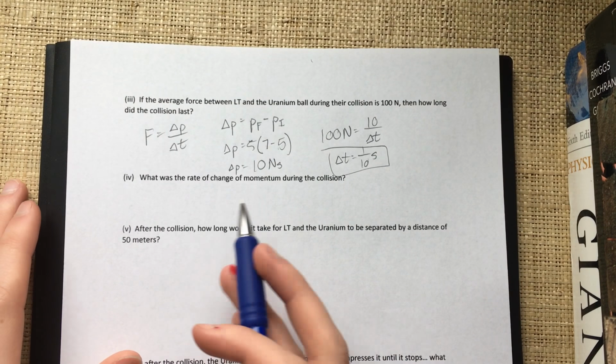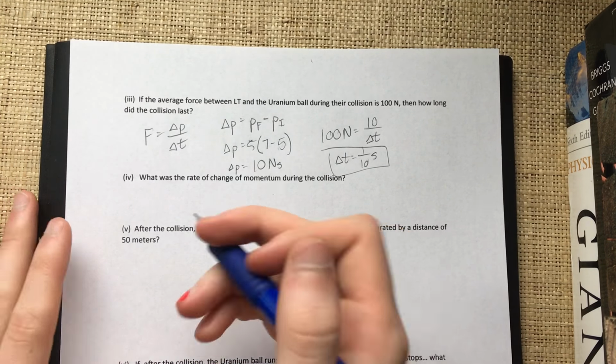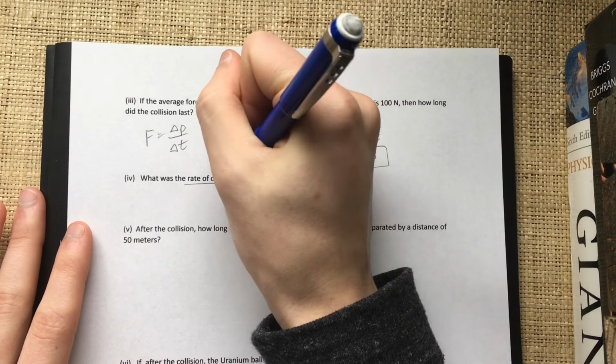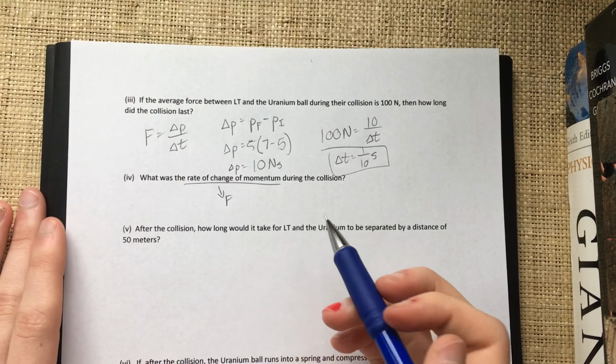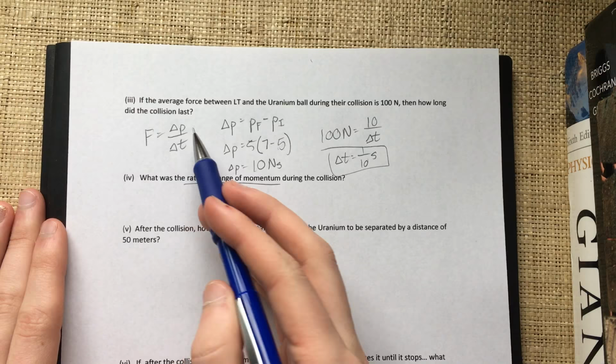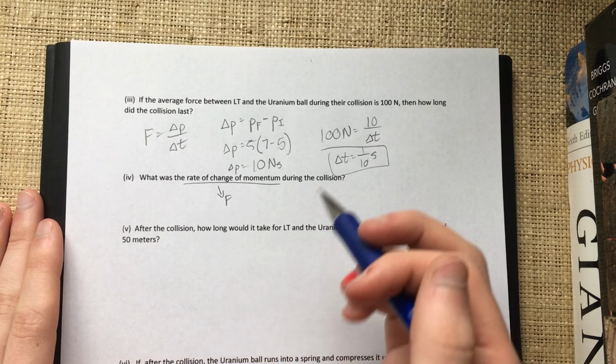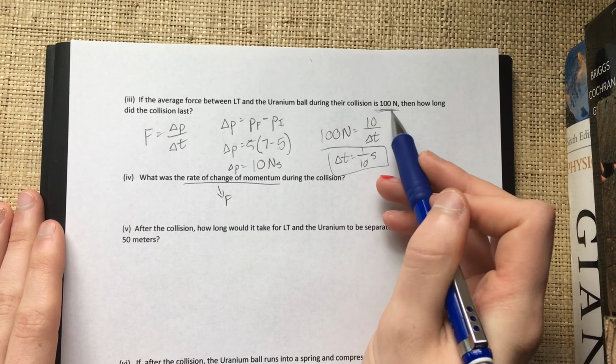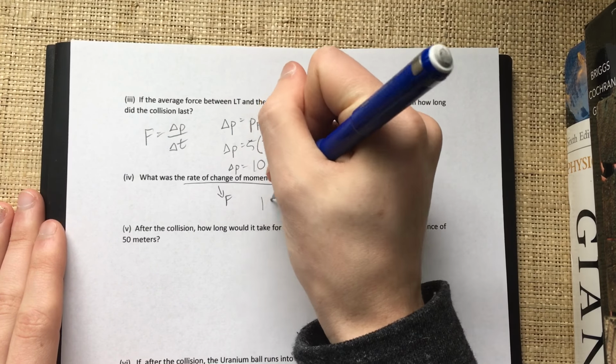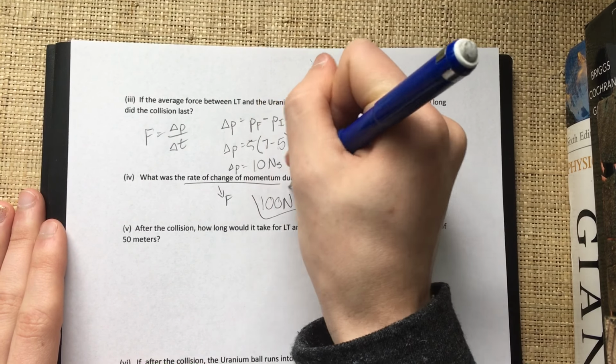This next question, number 4, asks for the rate of change of momentum. Rate of change of momentum is just defined as force because it's the change in momentum over the change in time. So all you have to do for this, it's 100 newtons as defined up here, so it's 100 newtons to answer this question.